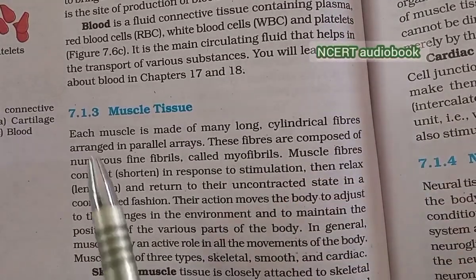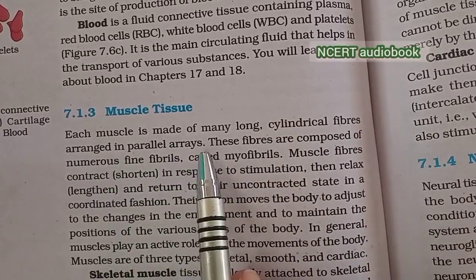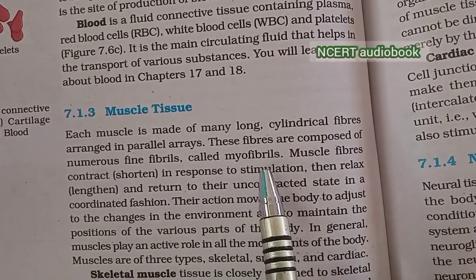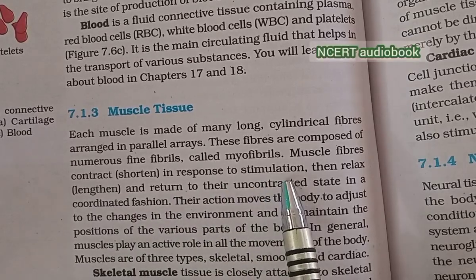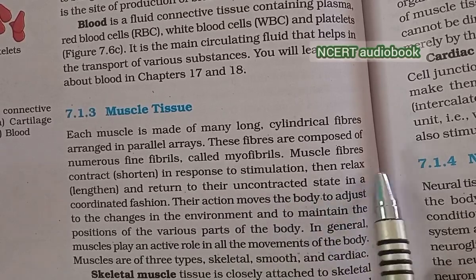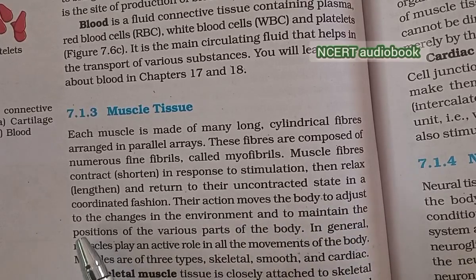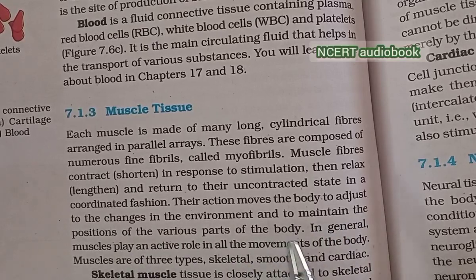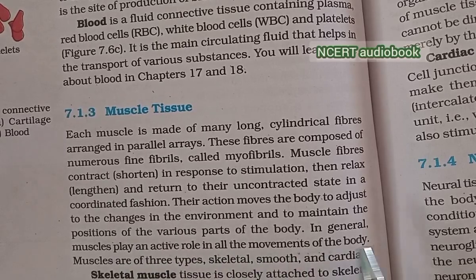Muscle tissue. Each muscle is made up of many long cylindrical fibers arranged in parallel array. These fibers are composed of numerous fine fibrils called myofibrils. Muscle fibers contract in response to stimulation, then relax and return to their uncontracted state in a coordinated fashion. Their action moves the body to adjust to changes in the environment and to maintain the position of the various parts of the body. In general, muscles play an active role in all movements of the body.